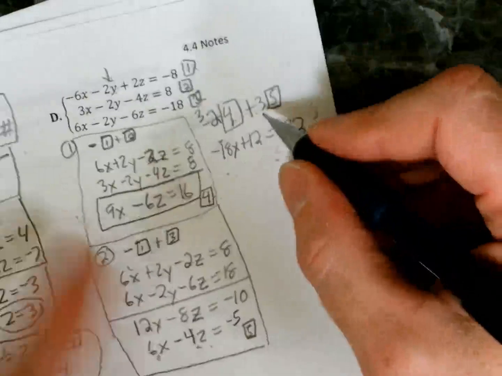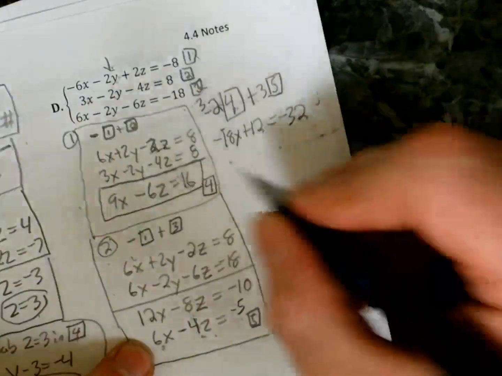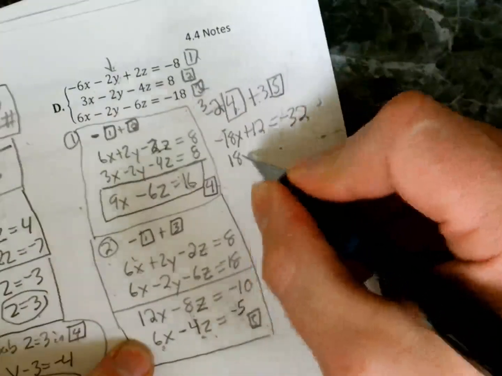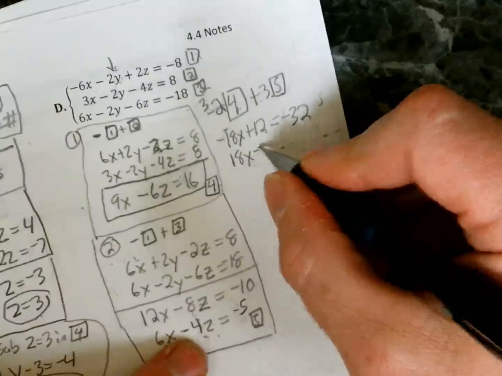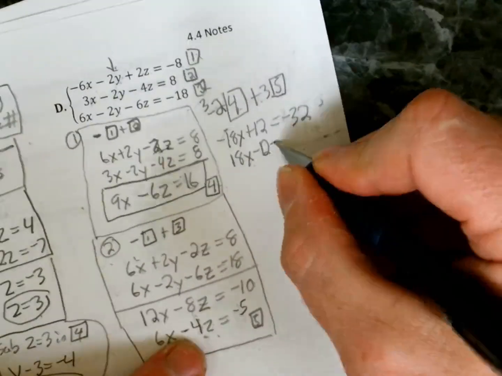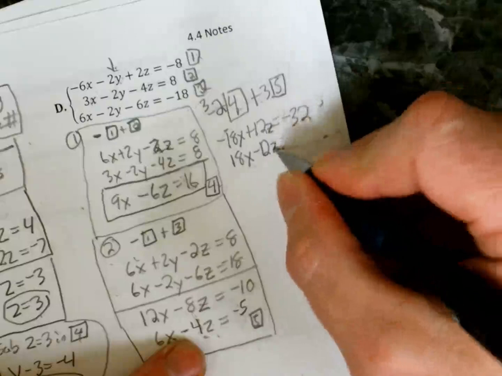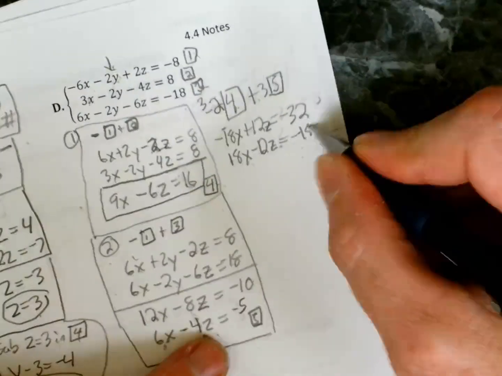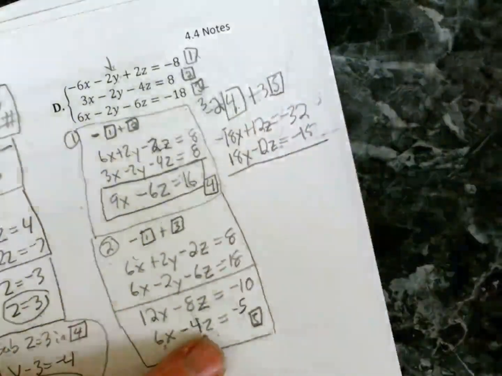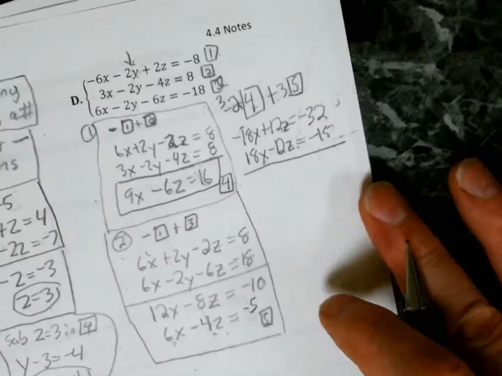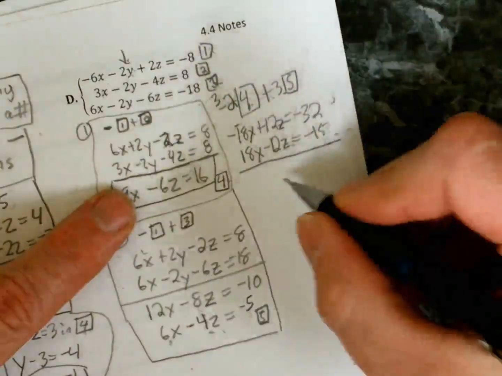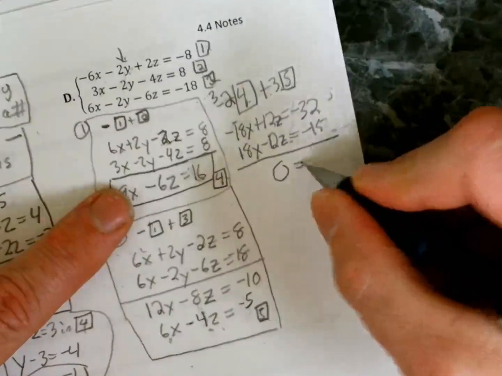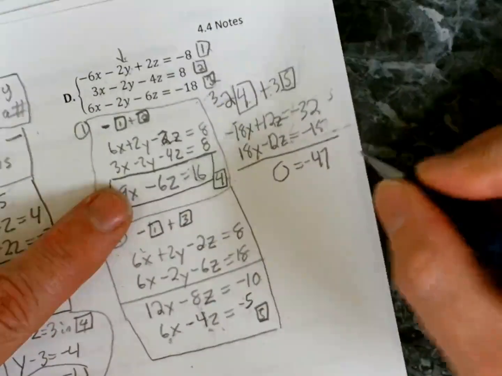Let's go ahead and add that to 3 times this equation down here. Well, 3 times that is 18x, and 3 times that is negative 12z. I should put my z right there too. And all that's equal to 3 times that, which is negative 15. And lo and behold, the same thing happens as when I solved for x, obviously, because when I solve, everything cancels out. And I get 0 equals negative 47.